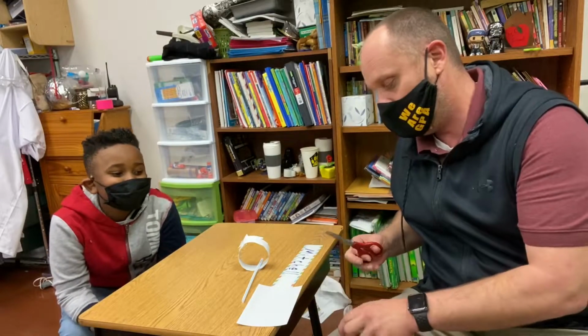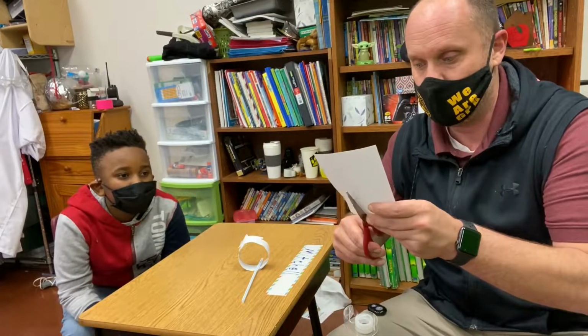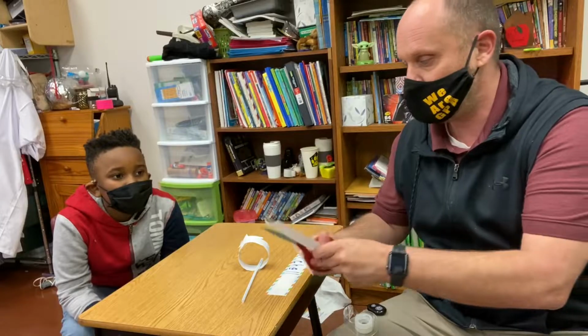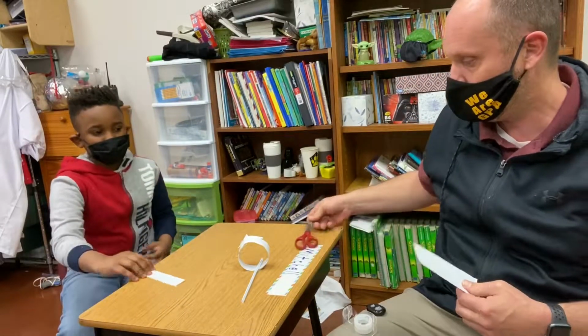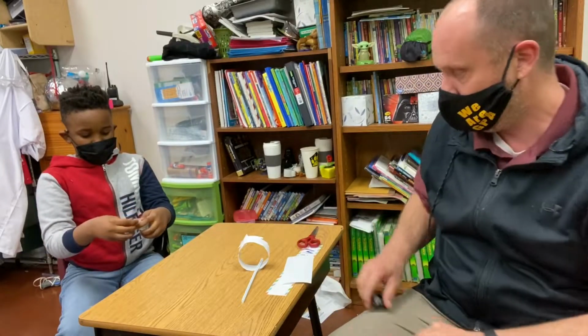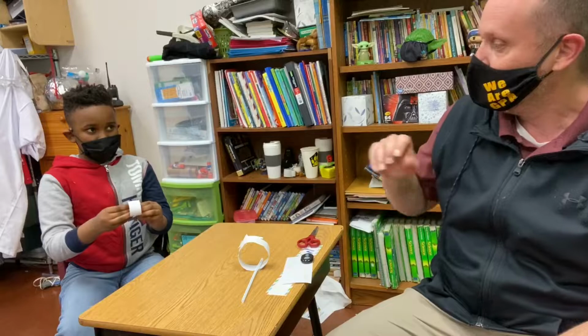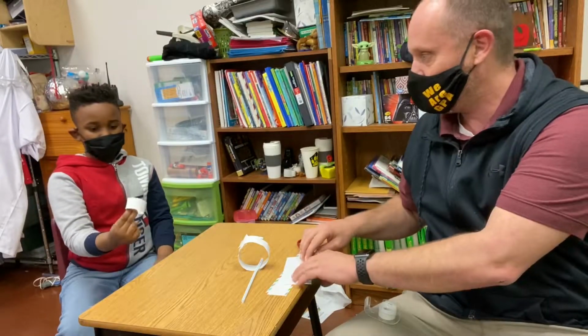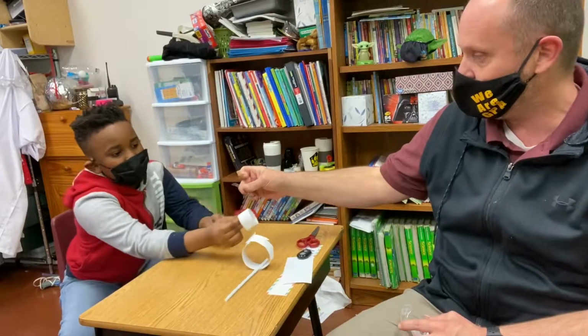So here's what I'm going to do. We're going to cut one piece just for the little loop. Would you go ahead and make a loop out of that? Thank you, Mitchell. All right, so we want it to overlap just a little bit. Perfect. And now you're going to tape the outside of it.